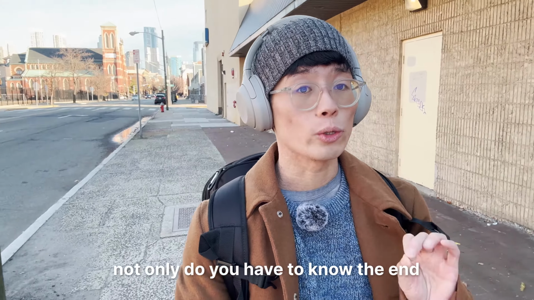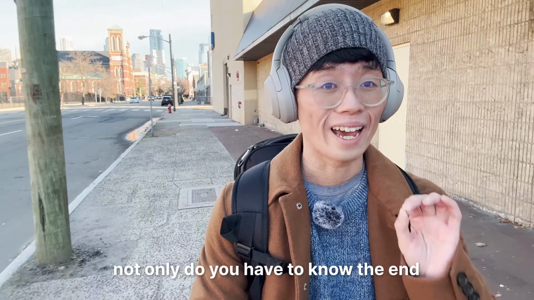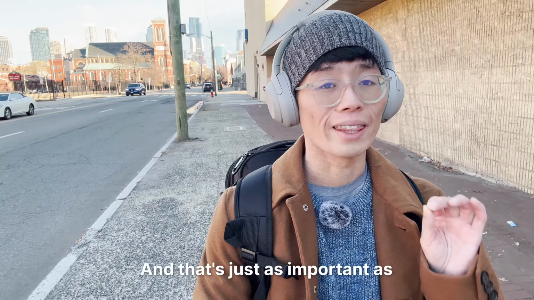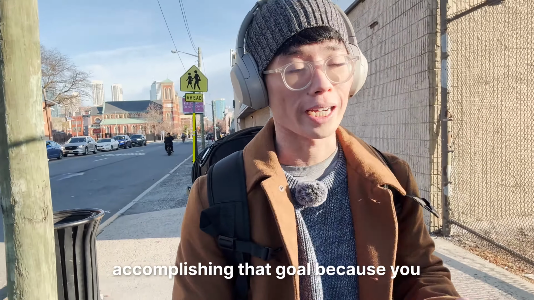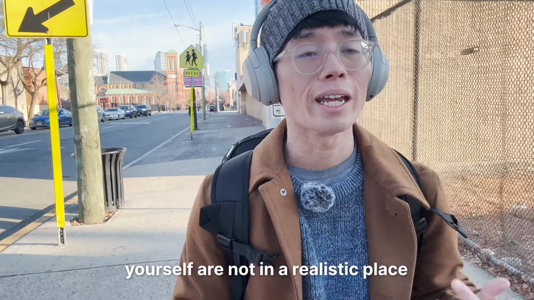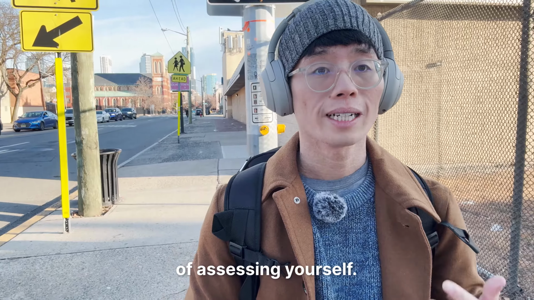Because not only do you have to know the end goal in mind, assess what's your goal, you have to also assess where you are at right now. And that's just as important as having your end goal in mind. Because this is the foundation to it all. If you don't know where you stand today and you're making goals far into the future and you're basing it not realistically on where you're at, you're gonna find yourself having more difficulties accomplishing that goal because you yourself are not in a realistic place of assessing yourself.